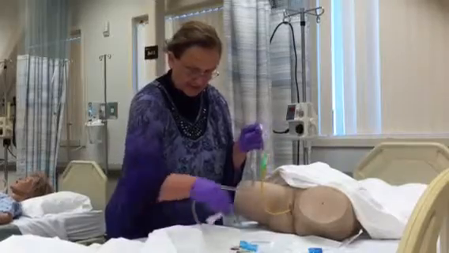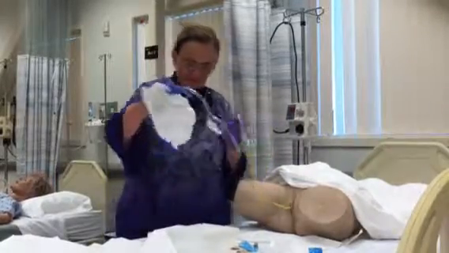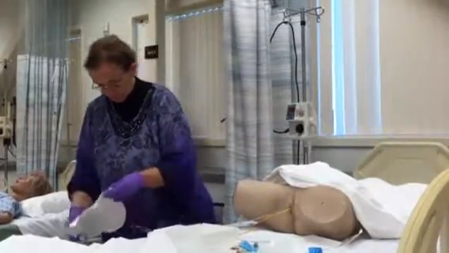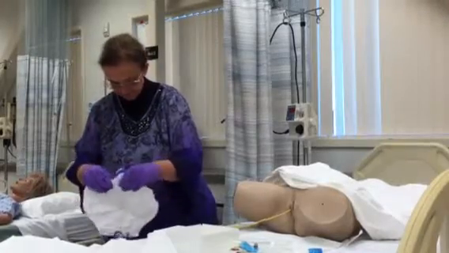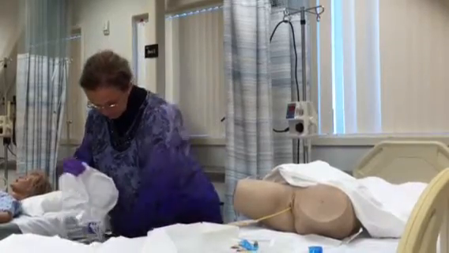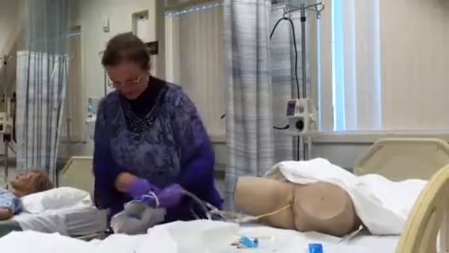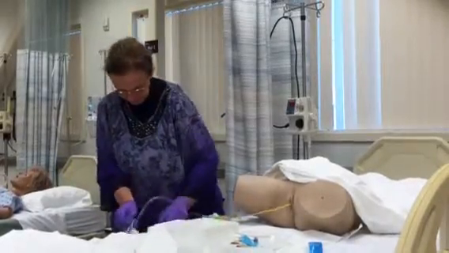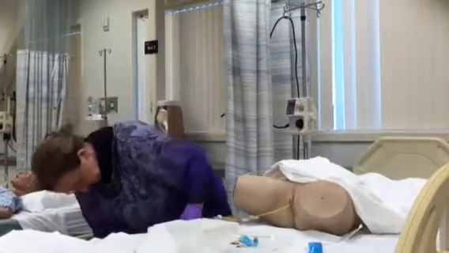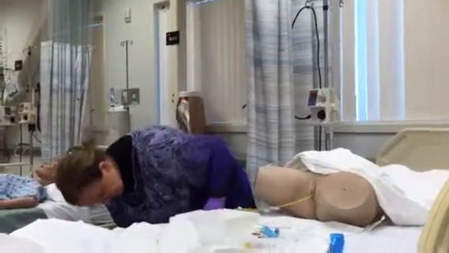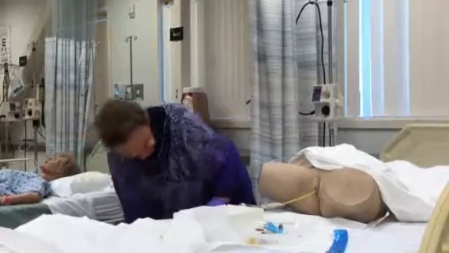I then will go ahead and hang my catheter on the bed. The urine will come into the catheter, and they've got some pretty cool things here. They've got a little hanger deal here, which is nice. And then there's a hook there, which is even better.